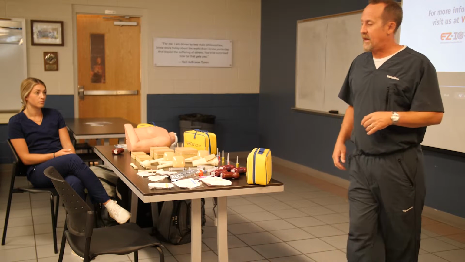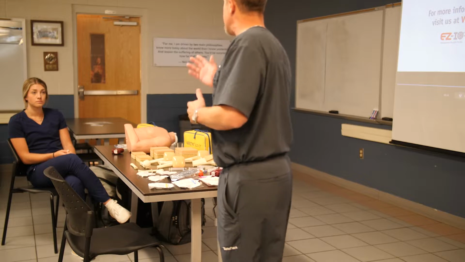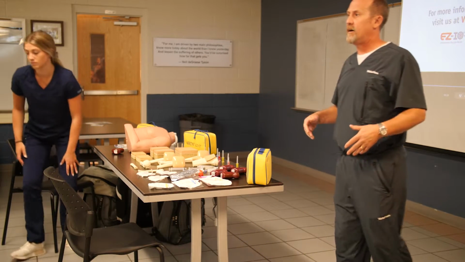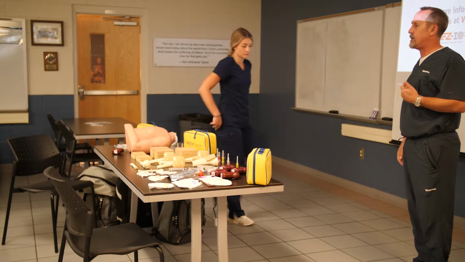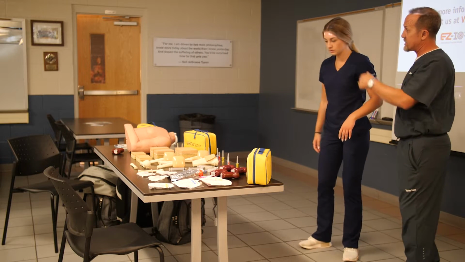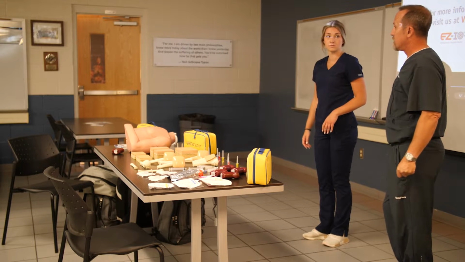So when we landmark, I'll just start from up here and go down. But when we're landmarking the proximal humerus, and this is going to be one that you guys are going to start adapting. Is that correct? We have it now, but it's just not.